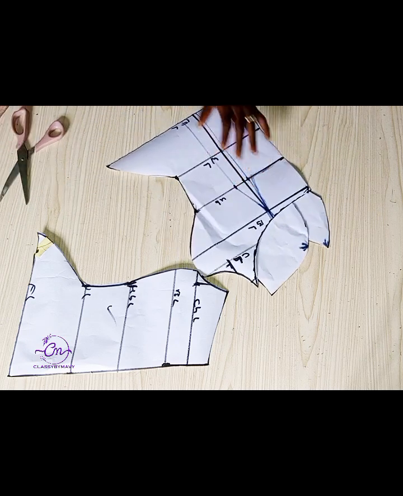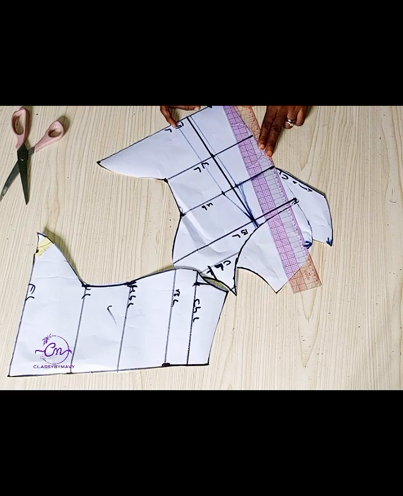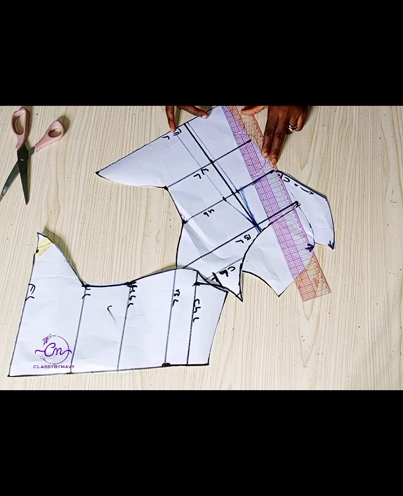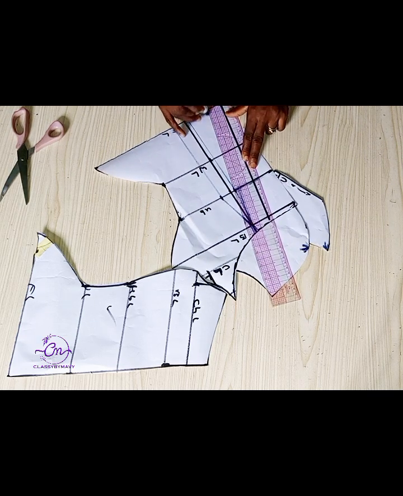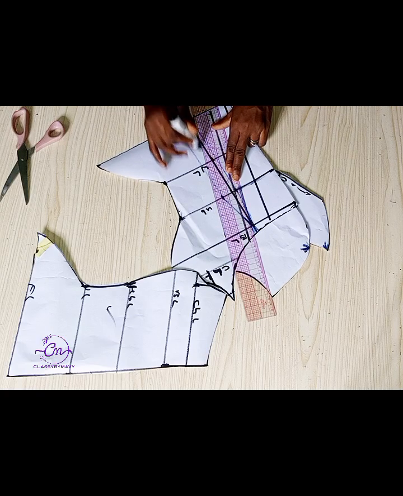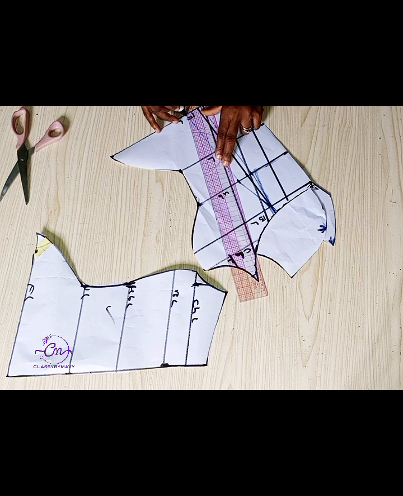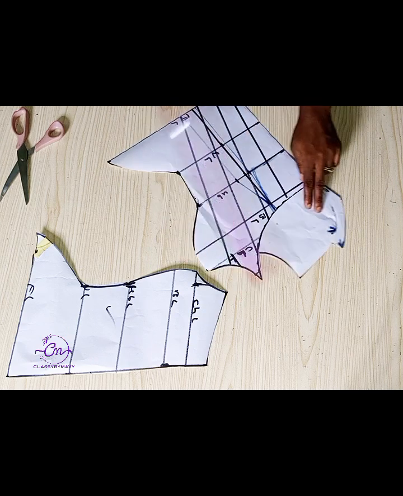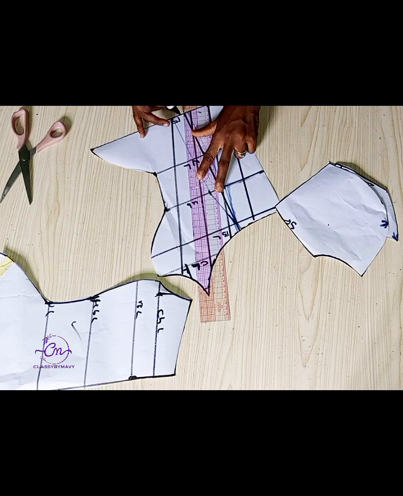Okay, so for the boning channels, you can just decide to place them how you want. Just place them how you want to see them. I think I'll be doing a transparent corset for the funnel. The more the bones, the more beautiful it comes out.